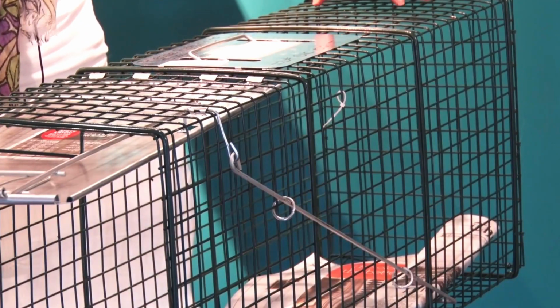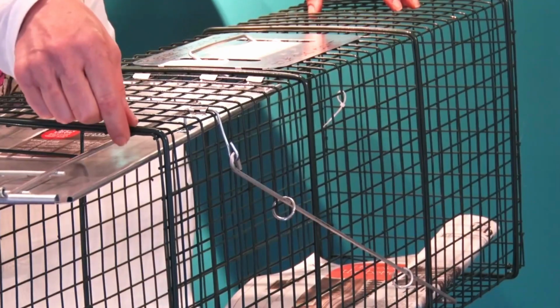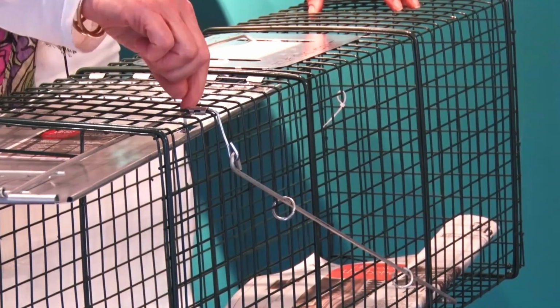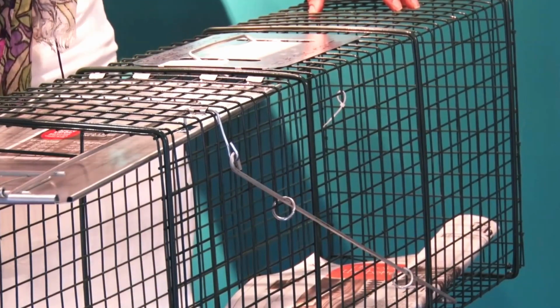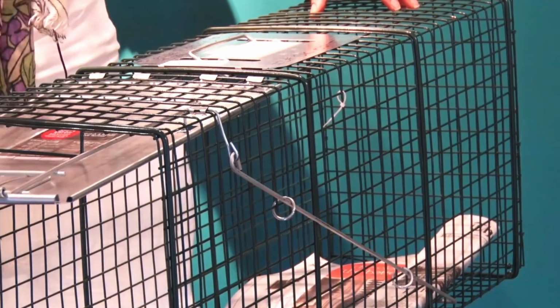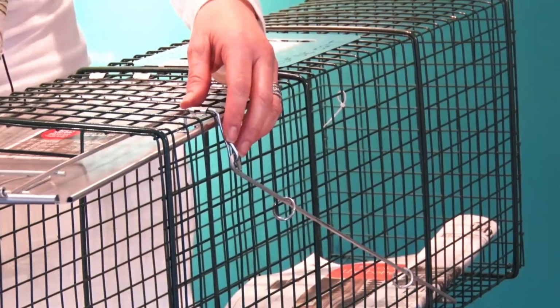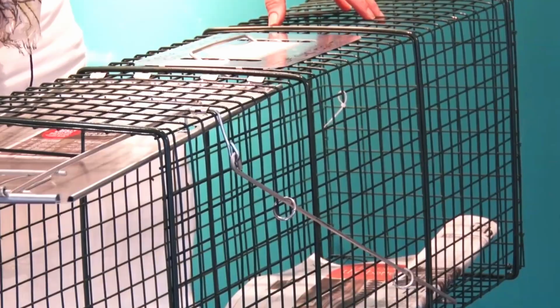And the way that it works best is if you set the trap with the food in it and you just tie the door up without it being latched so that the trap door won't come down, and then the cat can go inside the trap, eat the food, and go out. And if you do that a couple of times and then actually set it so the door goes down, the cat's more likely to go in and you're more likely to trap it.